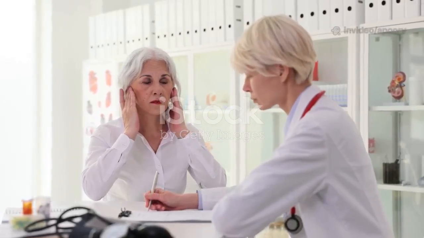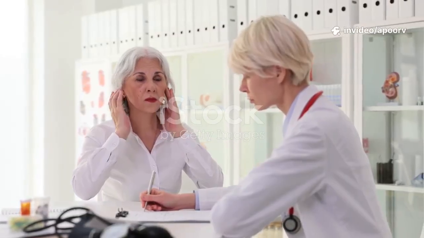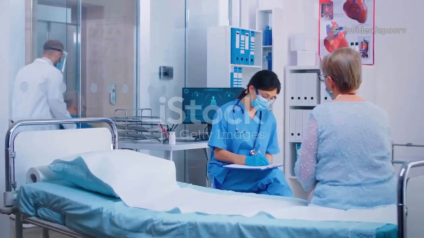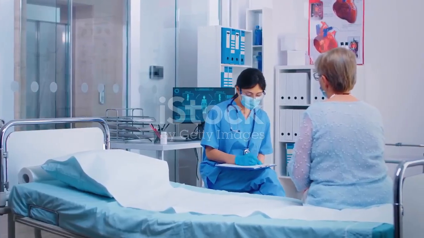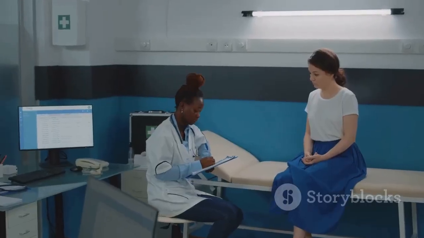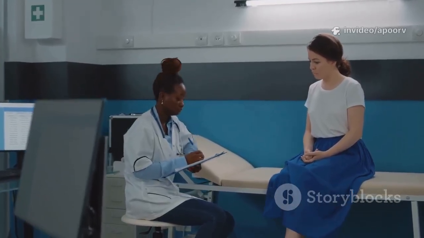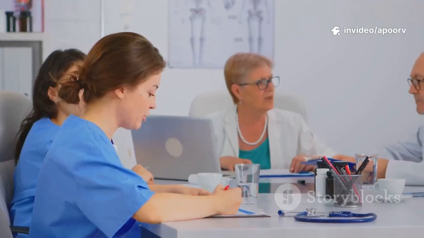A thorough assessment is your best tool for uncovering ENT problems. It all starts with a good conversation, which we call taking a patient history. When a patient comes in with an ear, nose, or throat complaint, you need to be a detective and ask the right questions. Start with their main complaint.